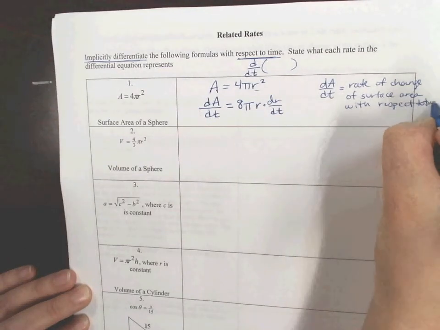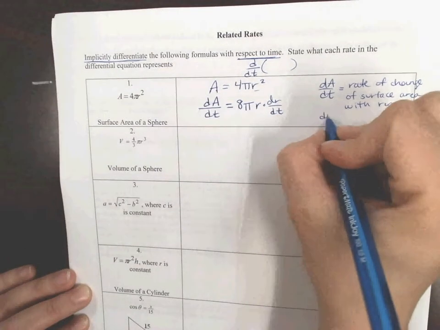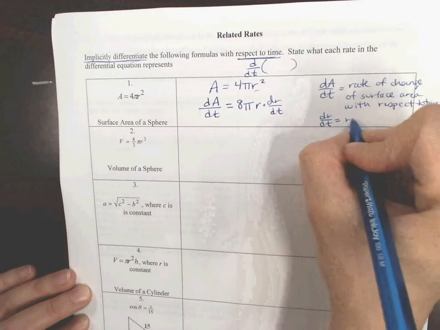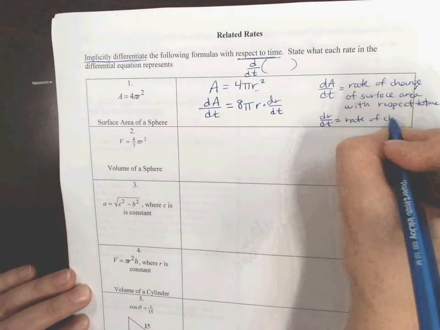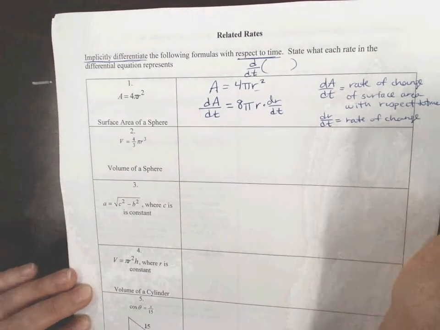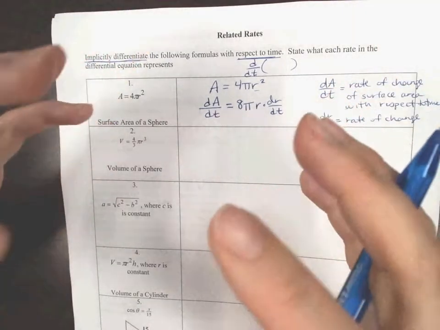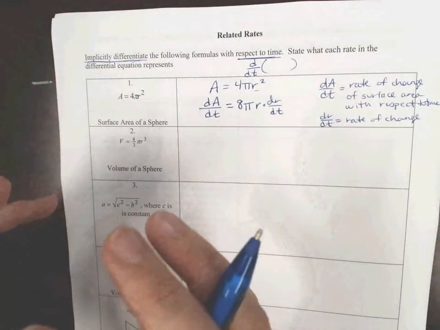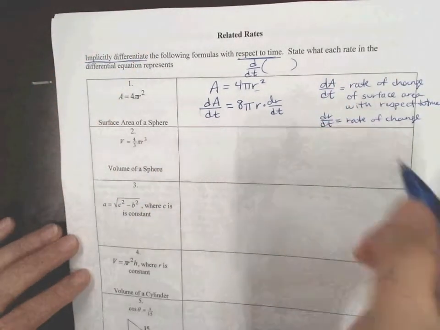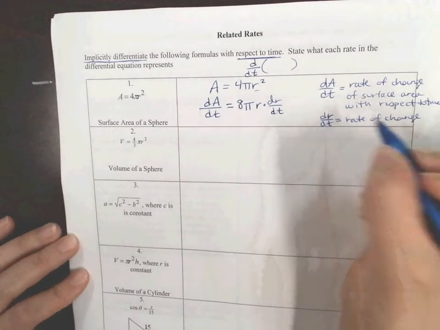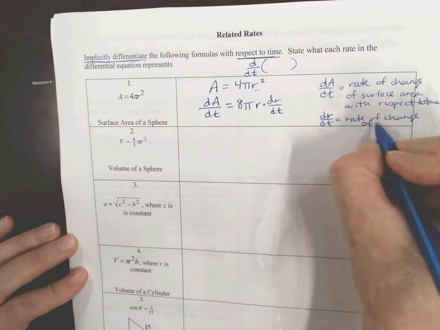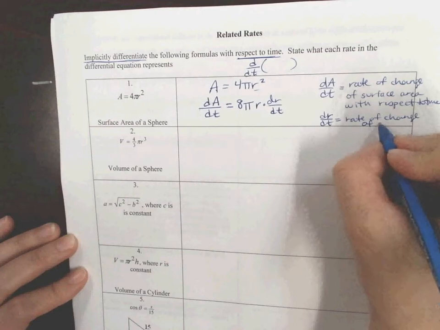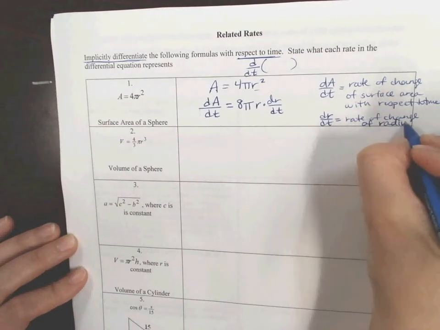And then dr dt is the rate of change of what? We're talking about a sphere, so a ball, and we have the surface area of that sphere, and then dr dt, in these instances, is going to be the rate of change of the radius of the sphere with respect to time.